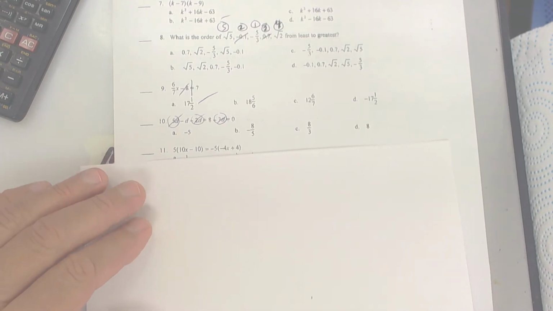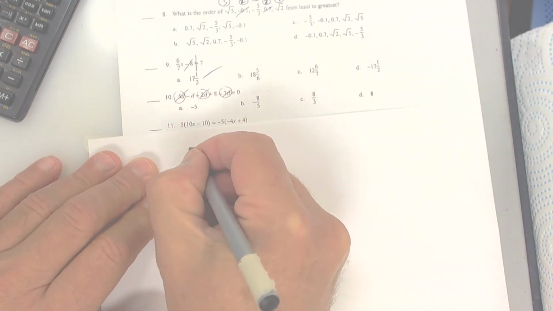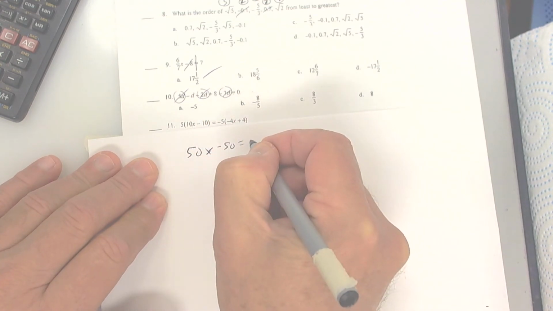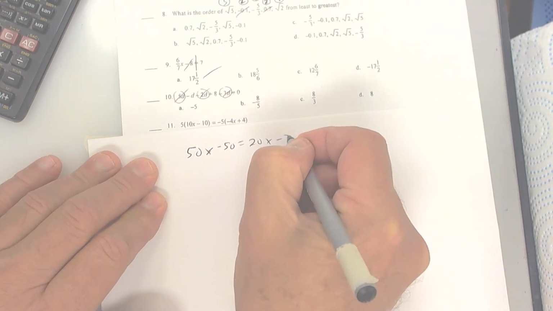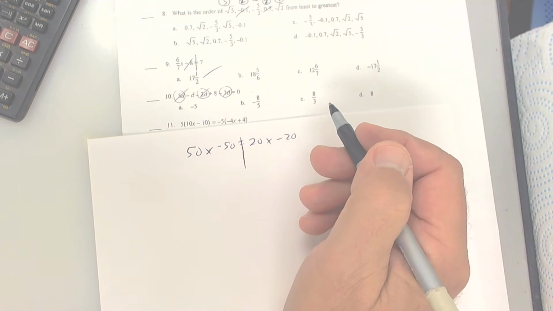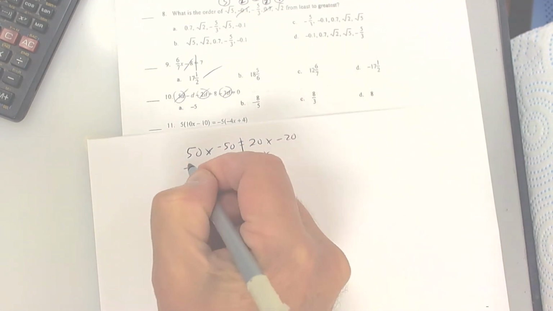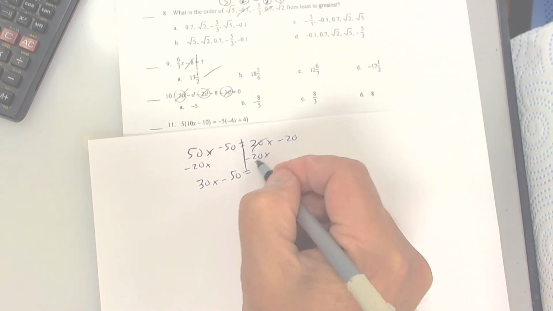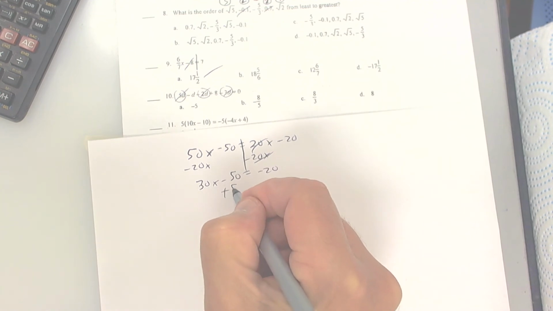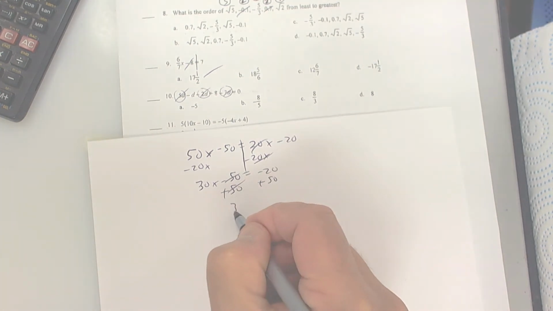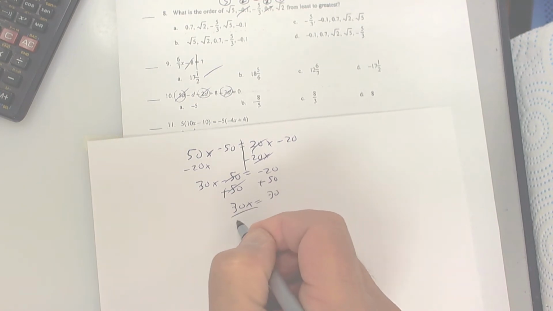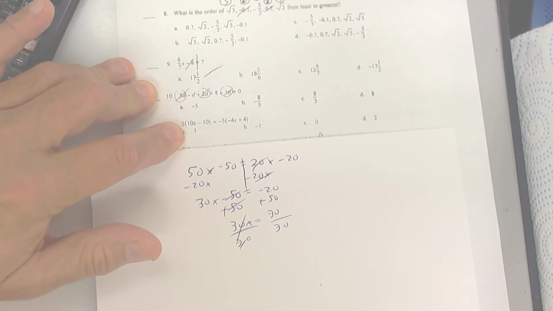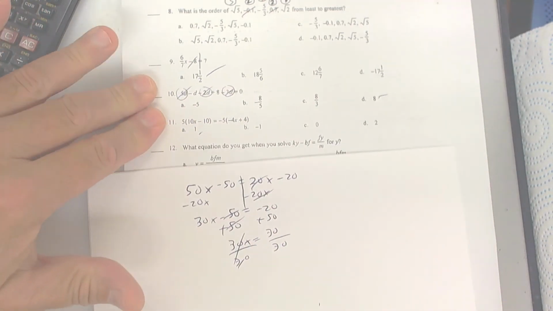This one right here, you're going to distribute. So you're going to get 50x minus 50 equals a positive 20x and minus 20. Okay? Let me make sure I'm doing this right. I'm going to subtract 20x. I think so. So that gives me 30x minus 50 is equal to a negative 20. Now I'm going to add 50 to both sides. So that gives me 30x is equal to 30. I divide by 30, and I get 1. Right there. Okay, the answers are on the back.